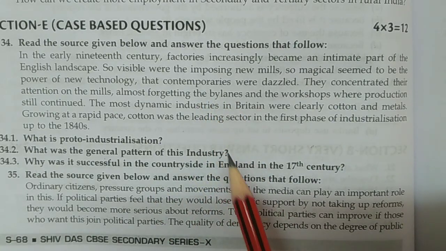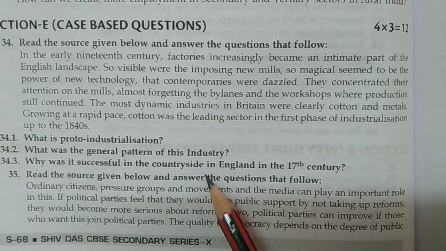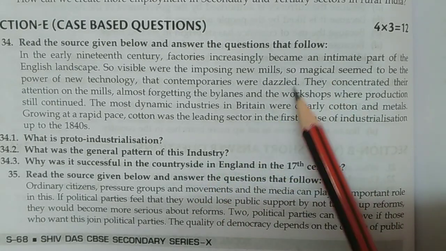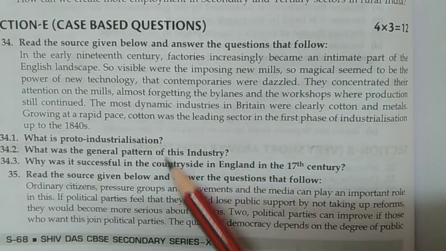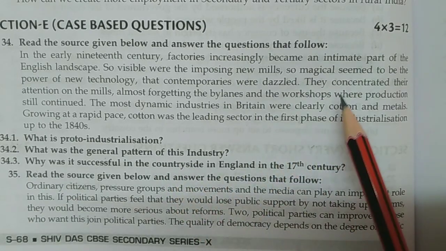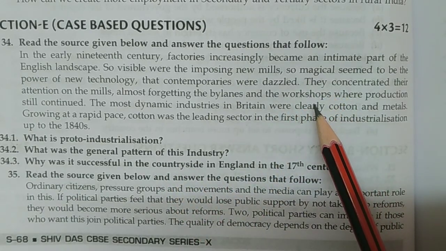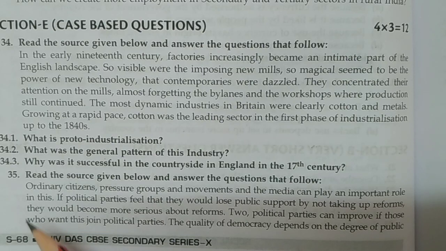This is very important and easy, and it will be very helpful for you. In case-based questions, you can get more and more marks. You can get full marks from here, because you have to find the answers from the passage only. These 3 questions are easy and interesting, and you can easily find the answers in the passage. So now come to question number 35.